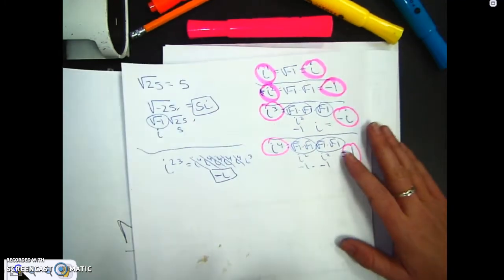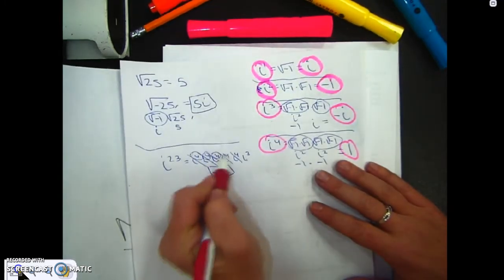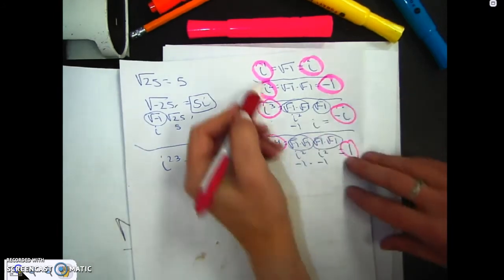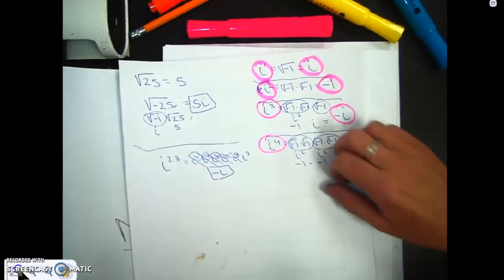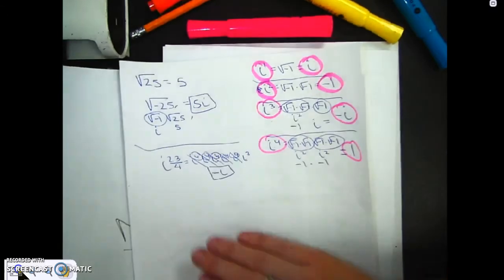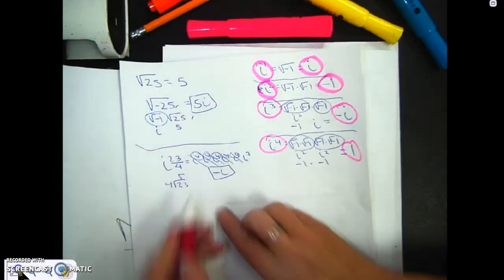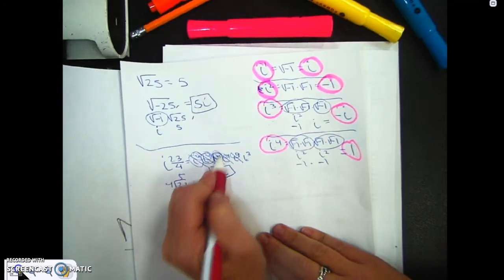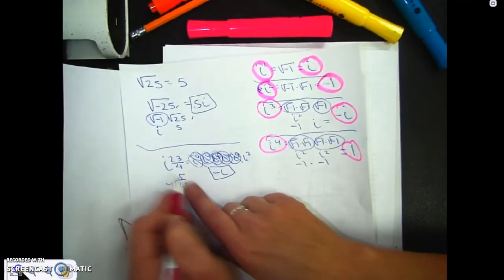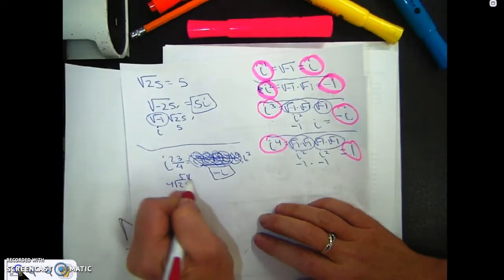An easier way is divide out the 4s, so you just focus on this i squared, i cubed, i to the fourth. So I'm going to take 23 and I'm going to divide it by 4. If you go 4 into 23, you get 5. Doesn't that tell me there's 1, 2, 3, 4, 5 of these? But they didn't matter. What matters is the remainder.